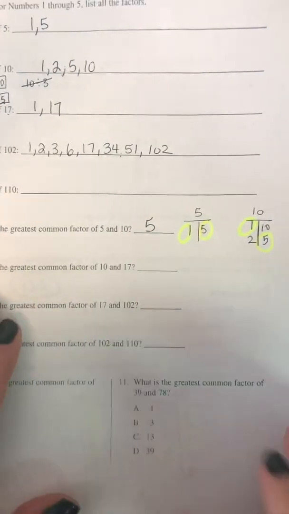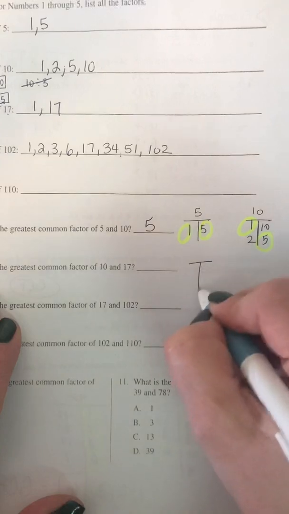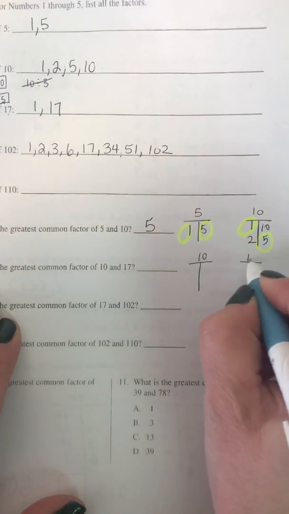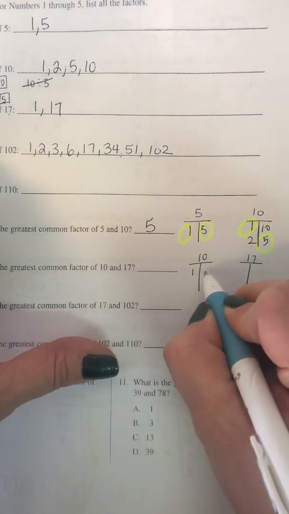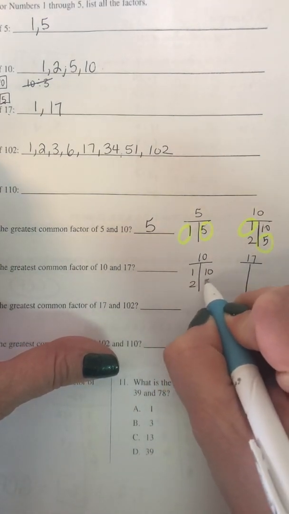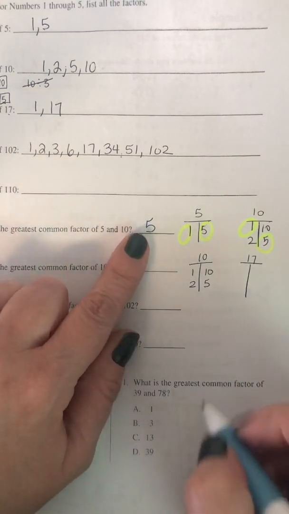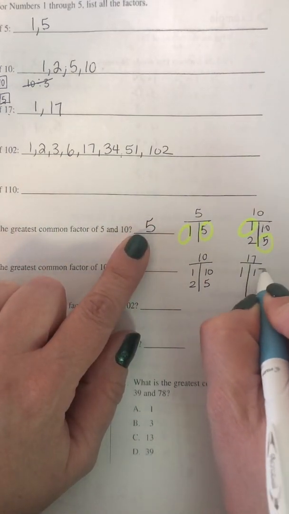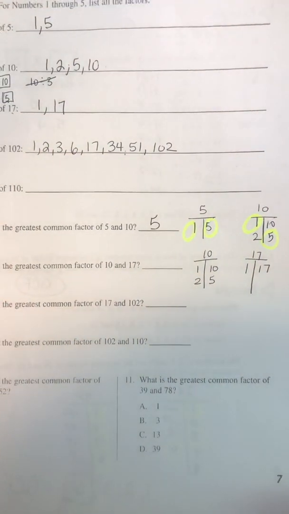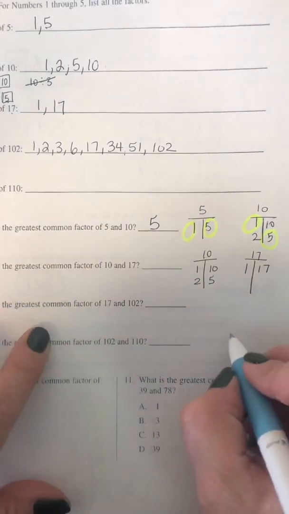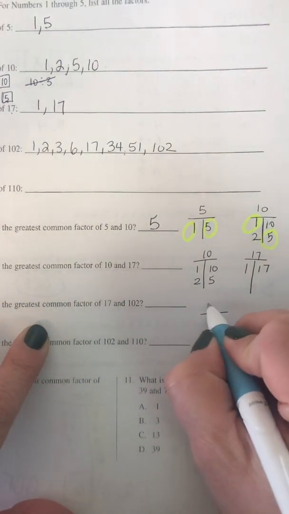All right? Now, same thing for number 7. I'm going to compare 10 and I'm going to compare 17. So my factors for 10 were 1 and 10, 2 and 5. And 17, remember that was prime. So 1 and 17. So looking at that, I want you to compare and see what number is the same on both sides and which one is the largest number on both sides. It's the same.